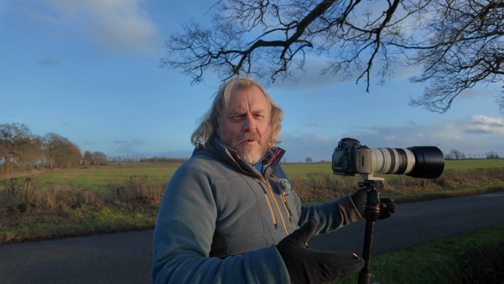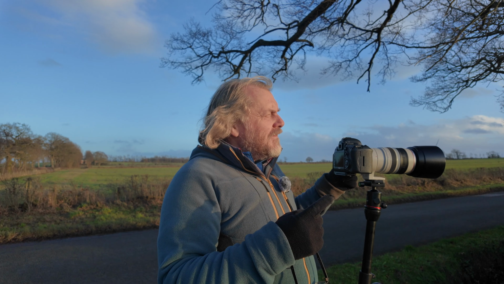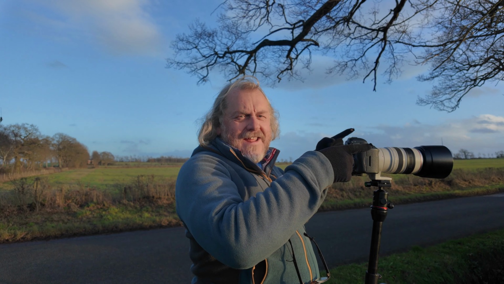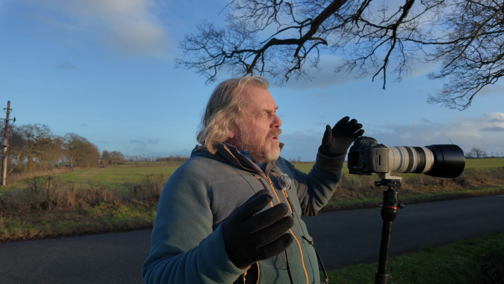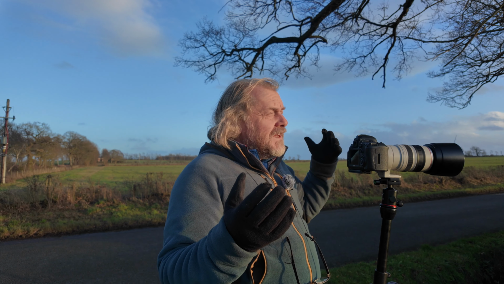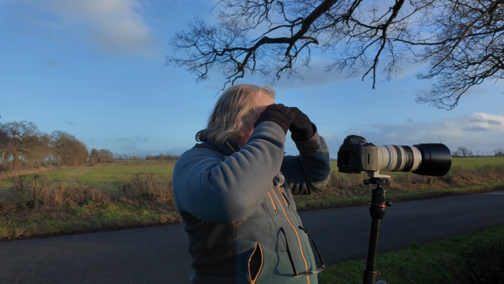Right, today what I'm going to do is photograph this tree. And I'm hoping that I'll get some colour in the sky.